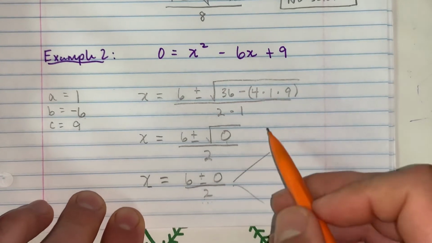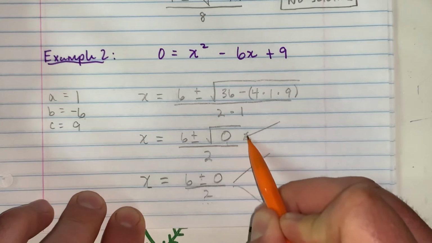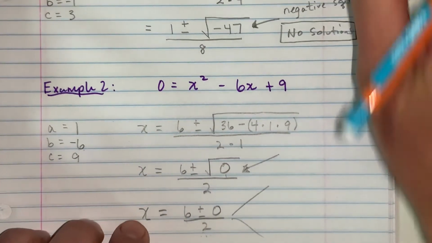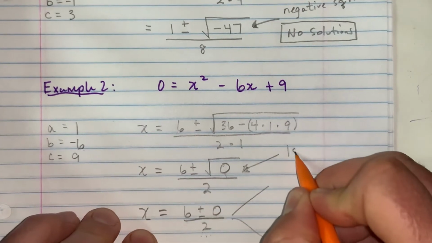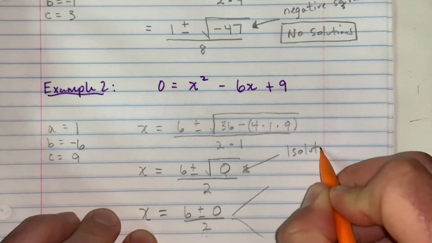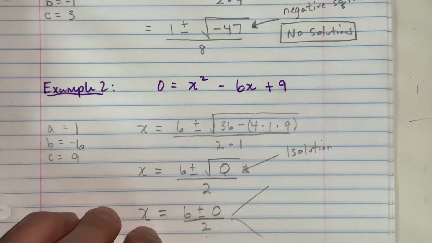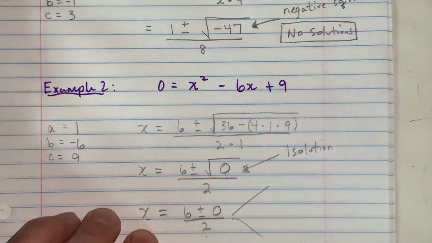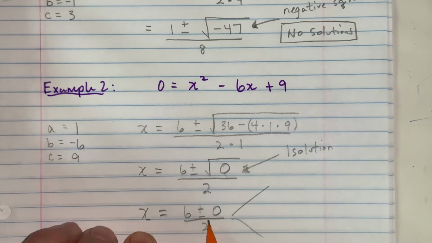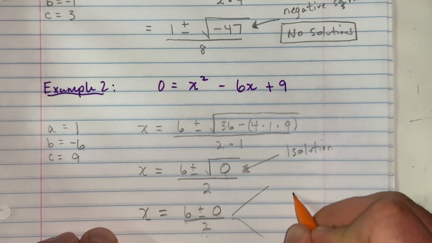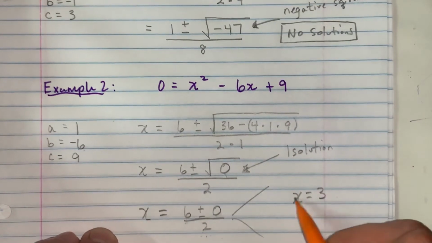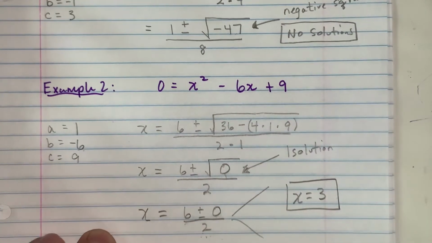So whenever you get 0 in the square root, there's just going to be one solution. Meaning that this is just going to touch in one spot on the x-axis. And so we could just quickly do that. 6 divided by 2, right? Because this is just 0. 6 divided by 2 is 3. So your solution would just be x equals 3. So this would only have one solution. It would just hit the x-axis in one spot.